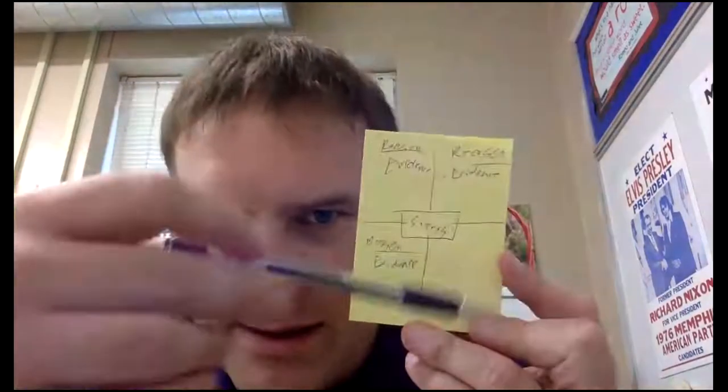But with the Foursquare, here in the center, you'd write your topic, and then you'd have 3 reasons that support that topic, which would be each of your body paragraphs. And then you'd have evidence that supports each of those reasons. Sometimes you'll have multiple pieces of evidence to support those reasons. It would look like this right here. And then this box is usually where you'd write your conclusion.